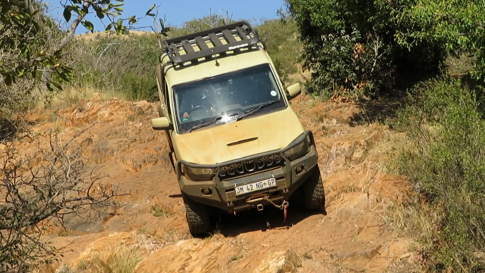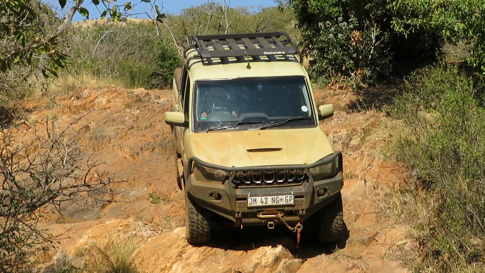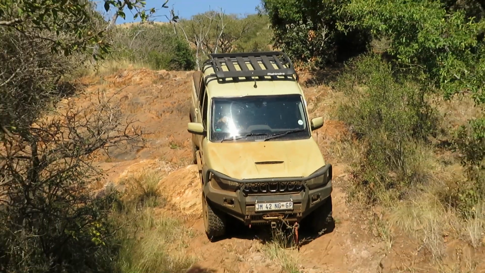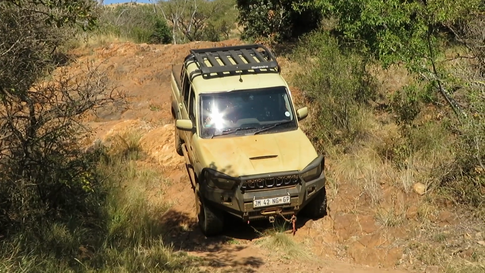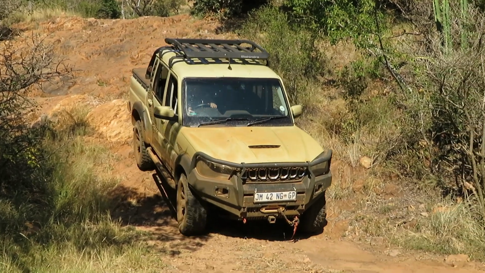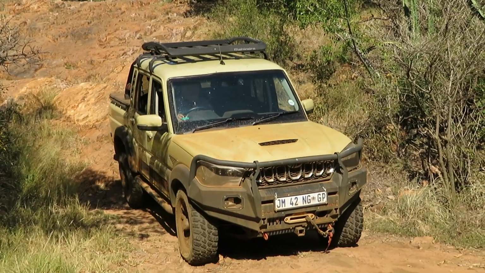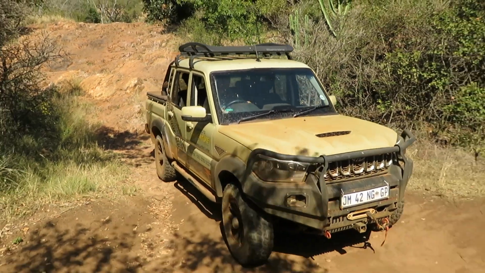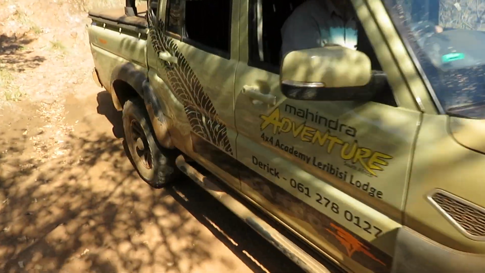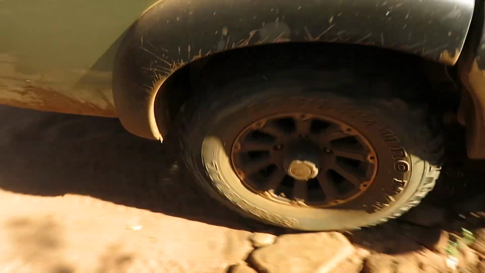Currently this is going well enough, and we need to negotiate very slowly because of the step on this rock, so that we don't have any issues with our tow bar coming down the slope.